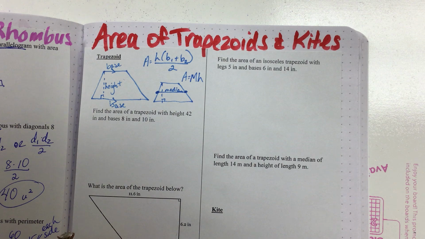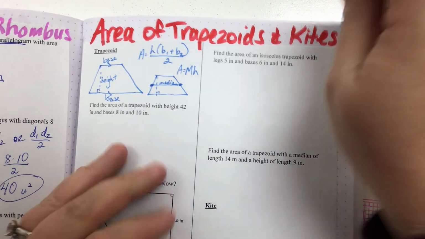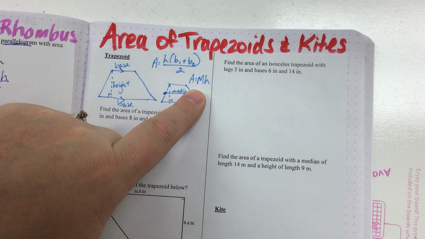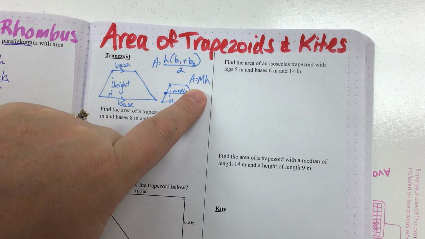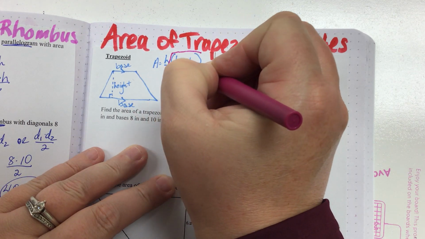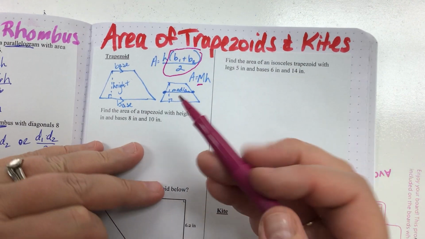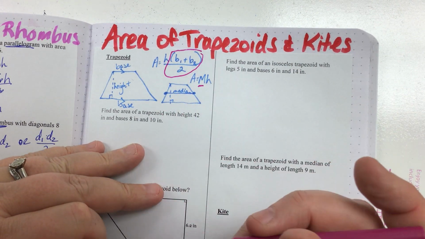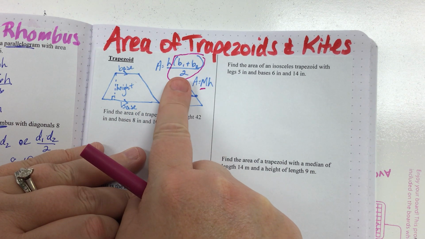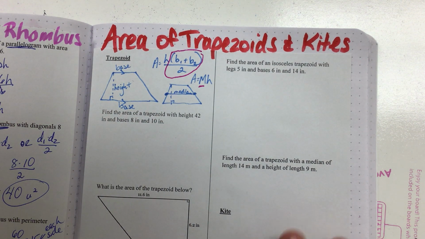The reason we have two options is because, if you remember from first semester, the median is the average of the bases. So this part right here, B1 plus B2 divided by 2, is the same thing as your median. So it's median times height, or the height times the sum of the bases divided by 2. Either one is appropriate. It just depends on what you're given.